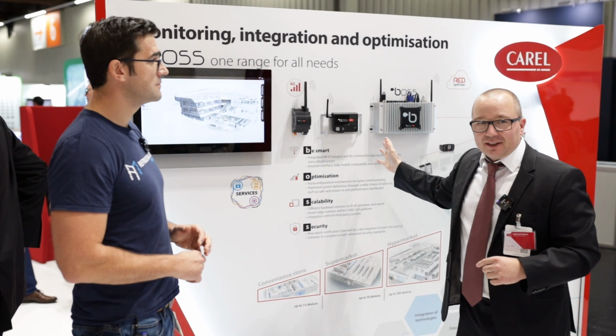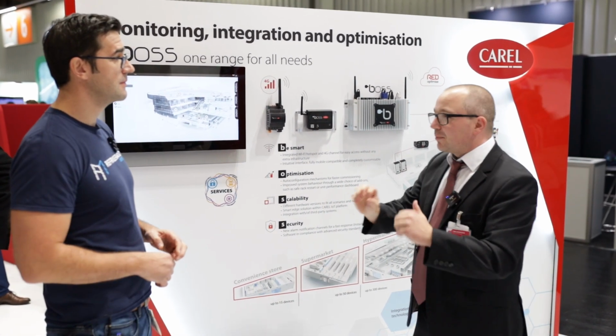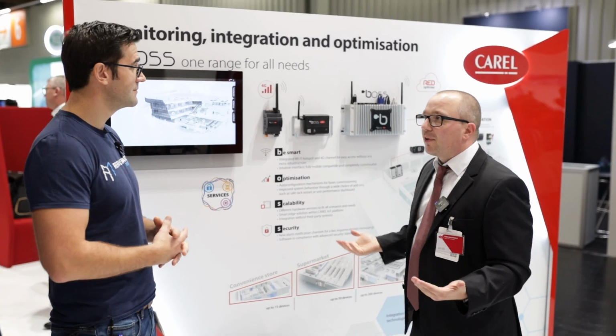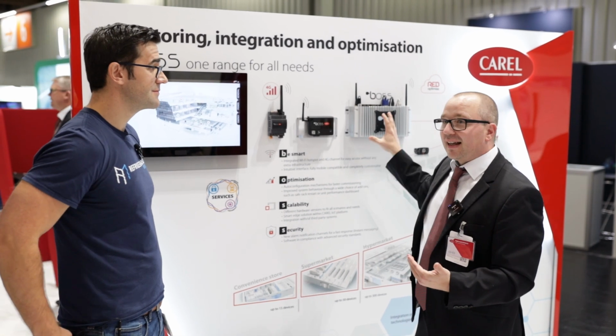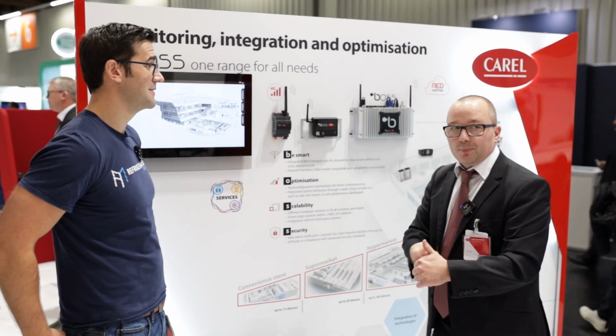This is our boss family, monitoring and supervisory system. It's important to think about these two words, monitoring. Monitoring is just, I look at it, I recognize what is happening, and I record this information. All necessary variables can be recorded and stored on the controller directly. Part one.